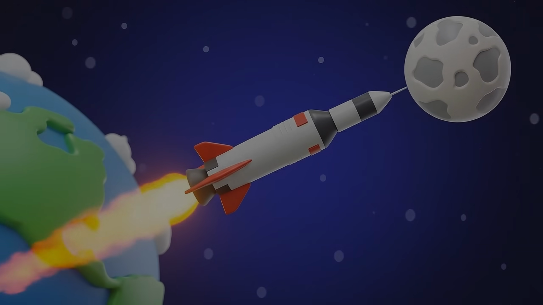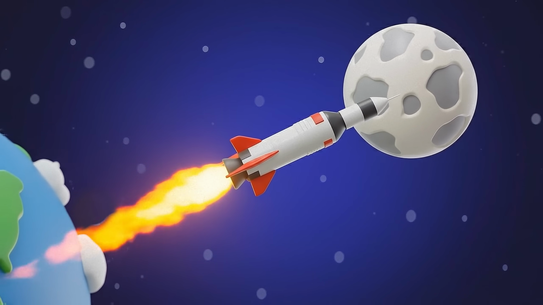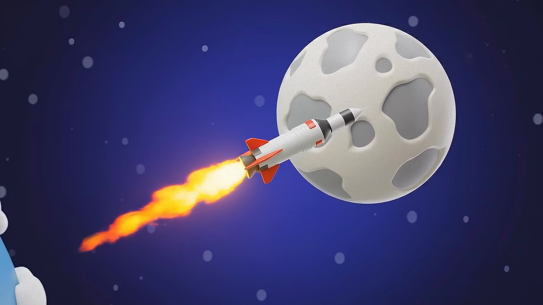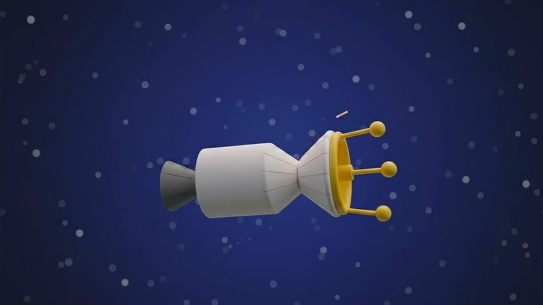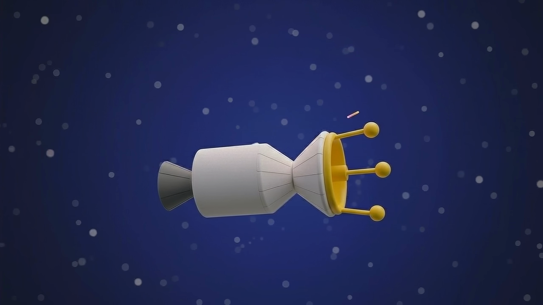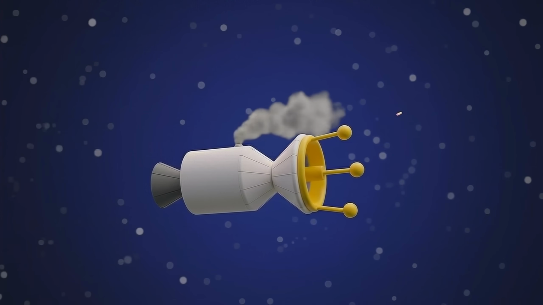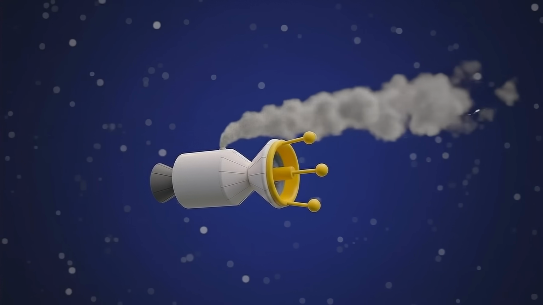In 1970, the Apollo 13 mission was supposed to be another step towards the moon. But halfway through the flight, something went seriously wrong. An oxygen tank exploded, and suddenly the mission was no longer about exploration, it was about survival.